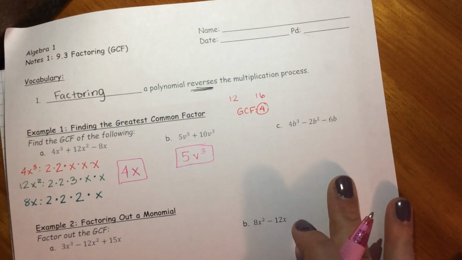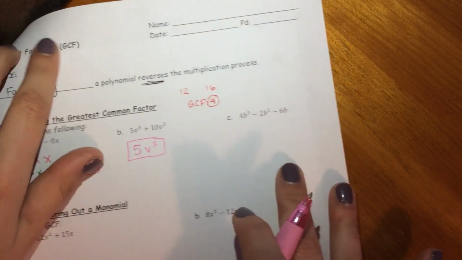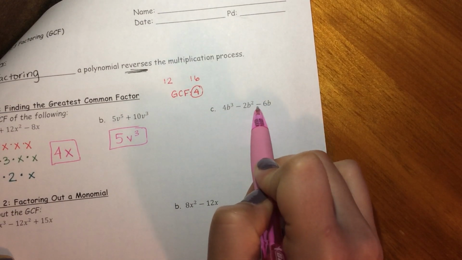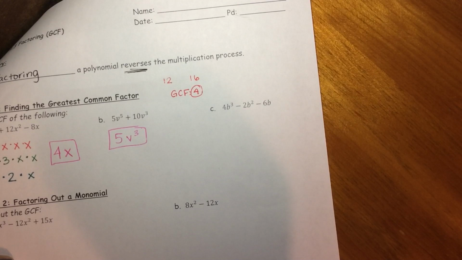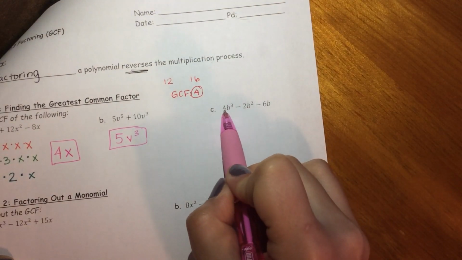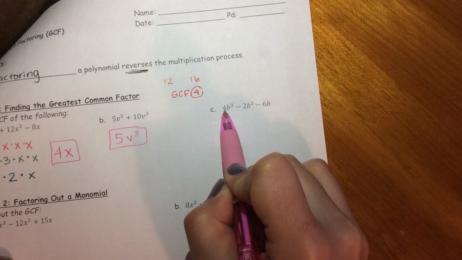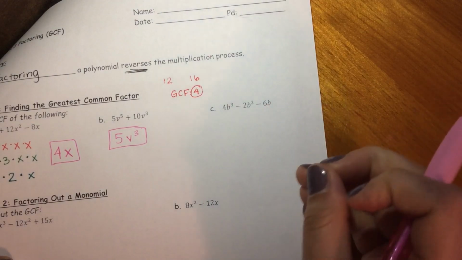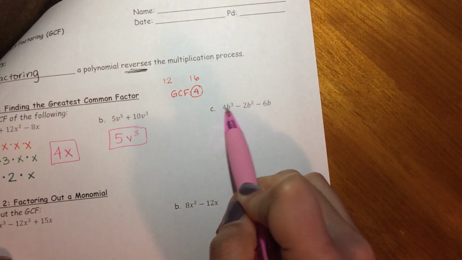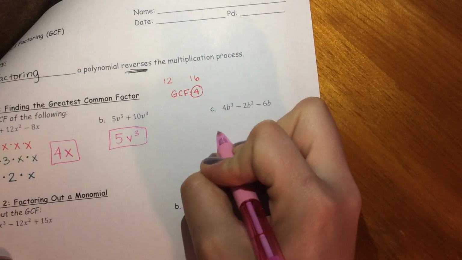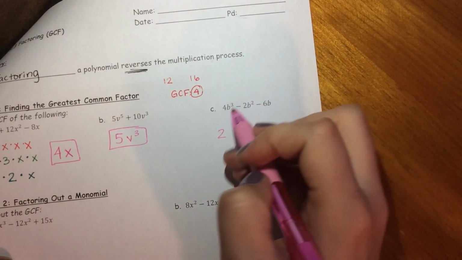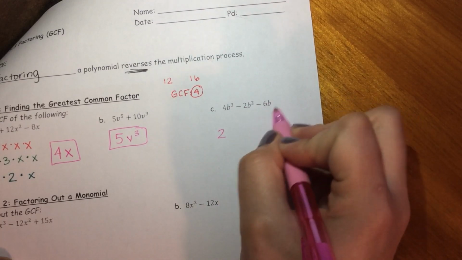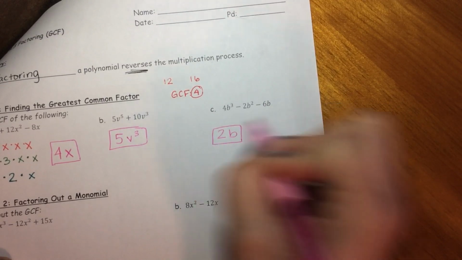Okay. So now what does that look like when you have a larger polynomial? Looks like this guy over here. So we have 4b cubed minus 2b squared minus 6b. If I have 4, 2, and 6, I have to figure out what the greatest common factor is between all three coefficients. Well, the highest factor is going to be 2. Okay, and then I have b cubed, b squared, and b. What is the highest number of b's that they all have? And it's just 1b, so it's going to be 2b as your solution.